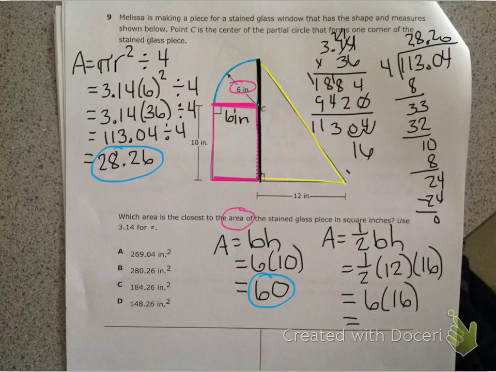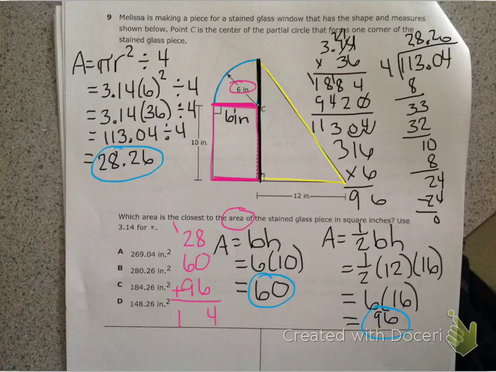And 16 times 6 is 96. So the area of the triangle is 96 square inches. And now we just need to add all of those together. So we have, I'm going to say just about 28 for the quarter circle, 60 for the rectangle, 96 for the triangle, and it's about 184, so it has to be C.